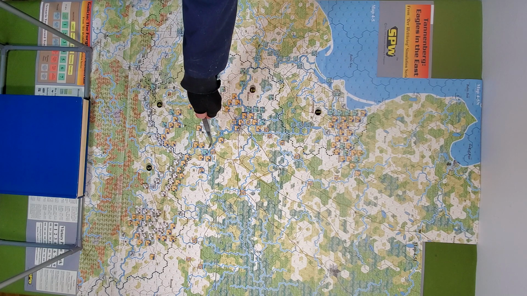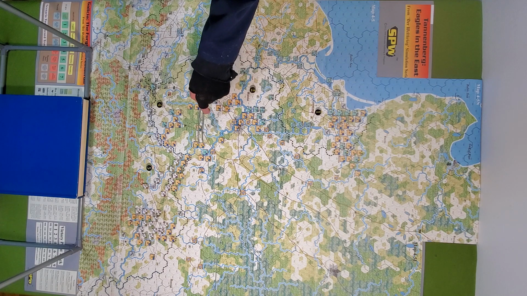Also, the Germans are just about to lose. Oh shoot! I better put a. Oh, I think it's supposed to go here. Yeah, this one's.